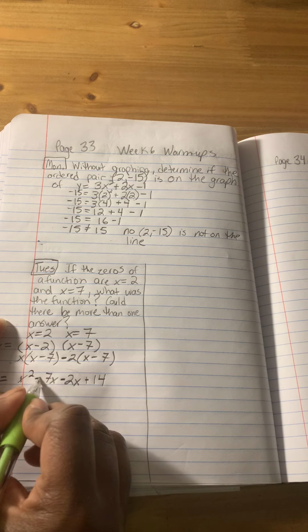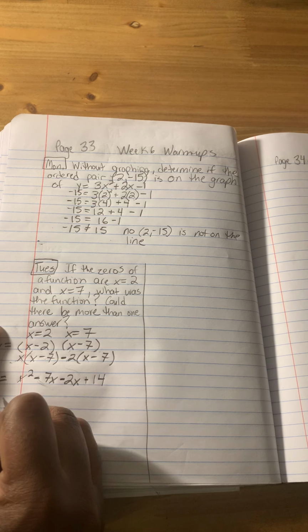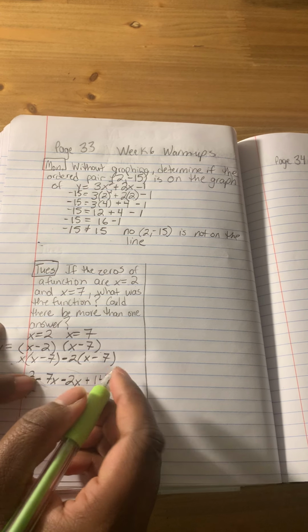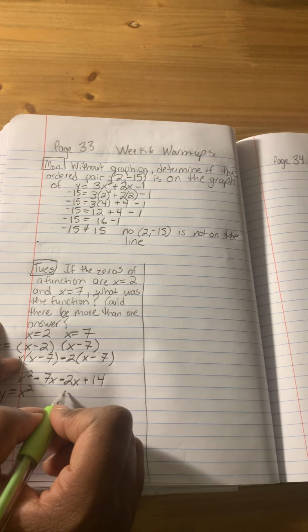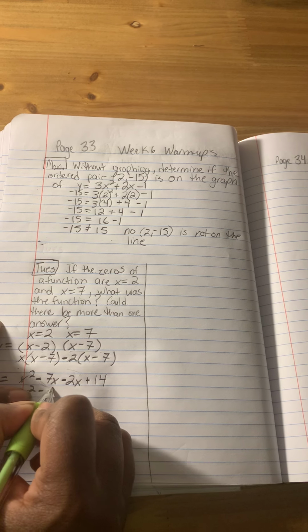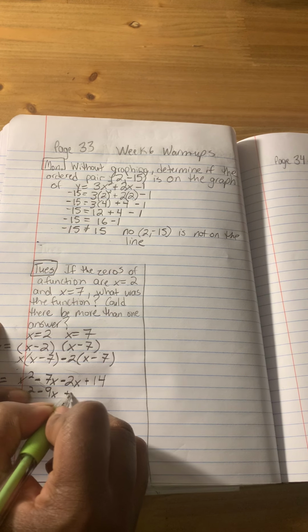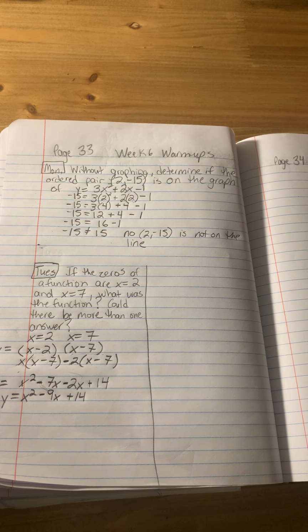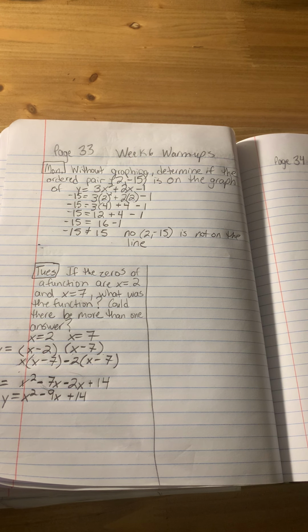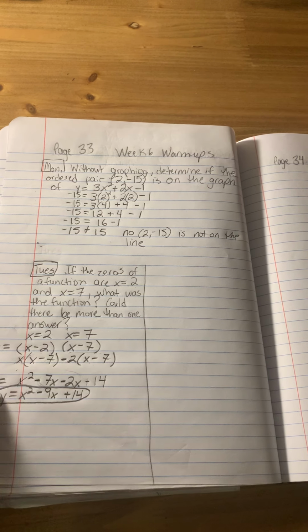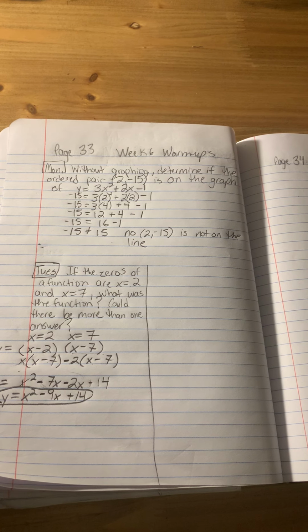We combine those two middle terms, and that's going to be y is equal to x squared minus 9x plus 14. Okay? All right, so the question is, this is the equation, so we're going to circle this. This is our answer.